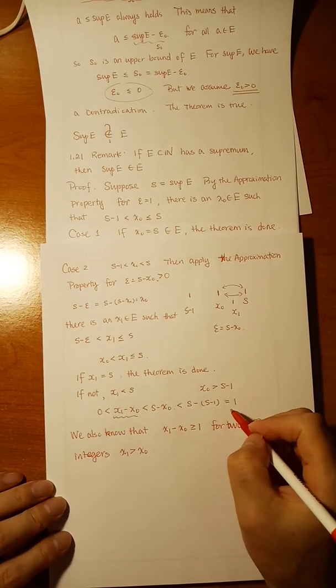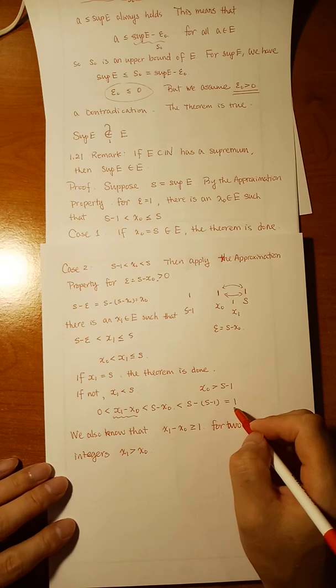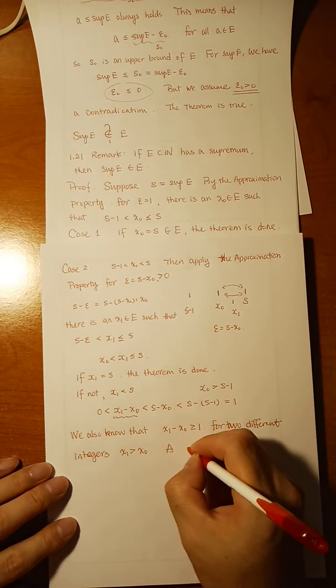But here you get the difference is less than 1. That's a contradiction.